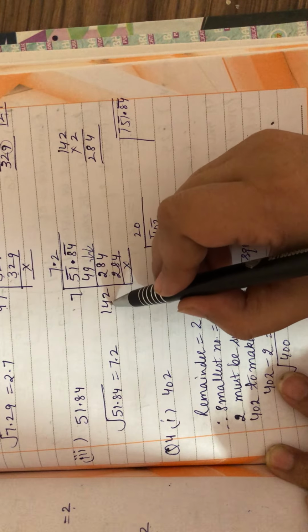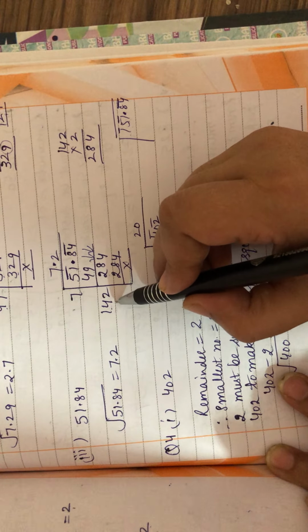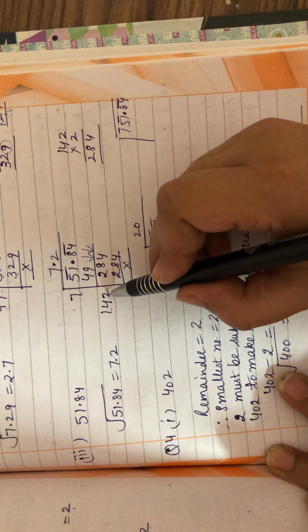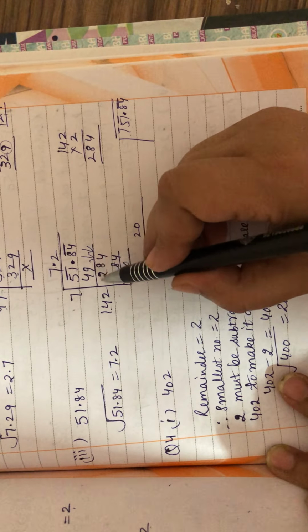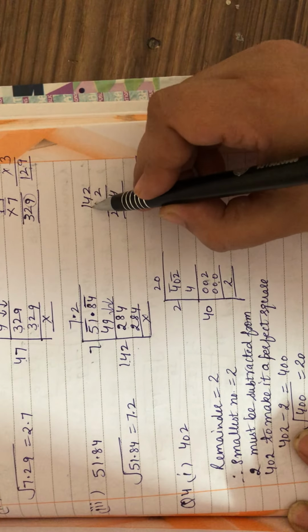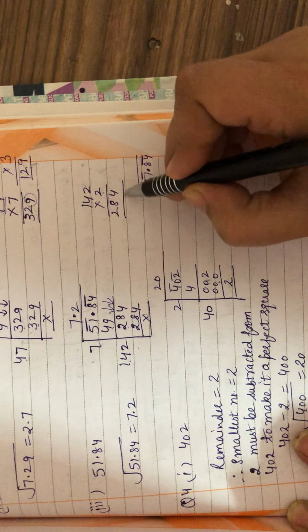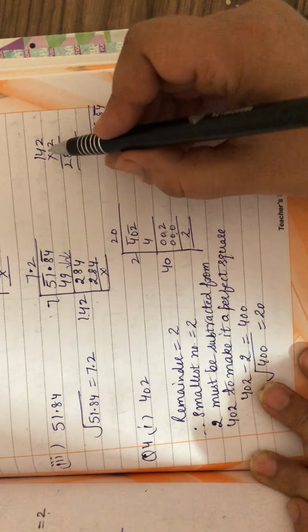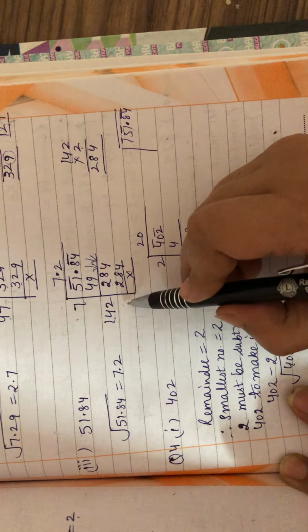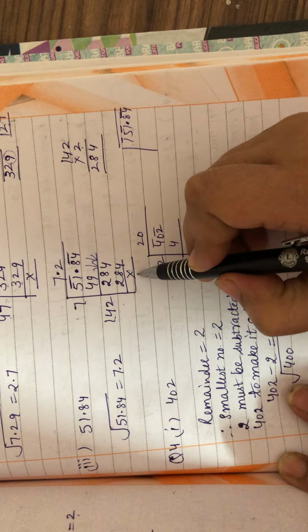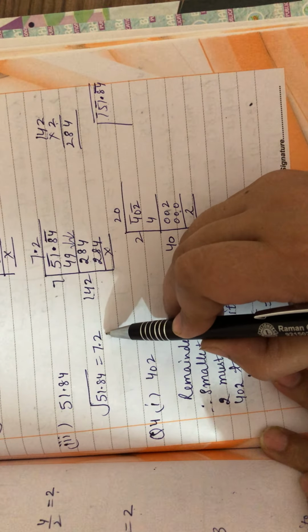7 twos are 14. We have to multiply the quotient by 2 to get the next divisor, 14. Now we have to take one same number up and down with 14 so that their product gives us 284. If I take 2 along with 14, 142 into 2 gives me 284. So 14 becomes 142 and this 2 will go in the quotient, and the product is 284, remainder is 0. The square root of 51.84 is 7.2.